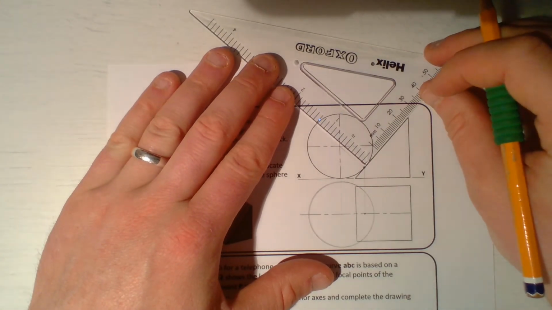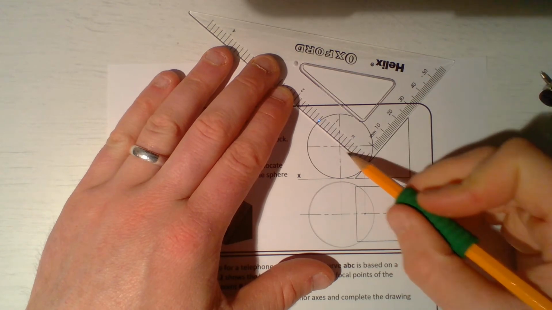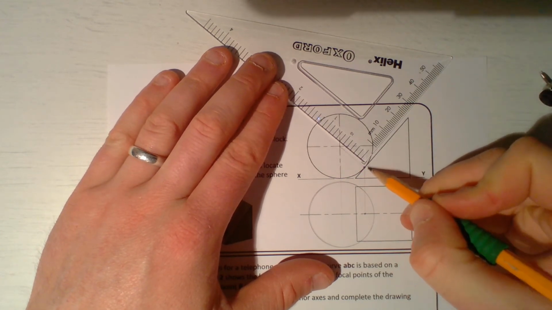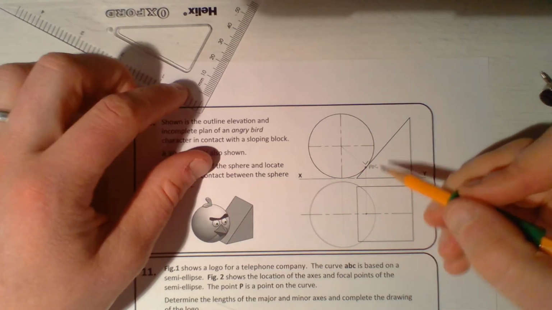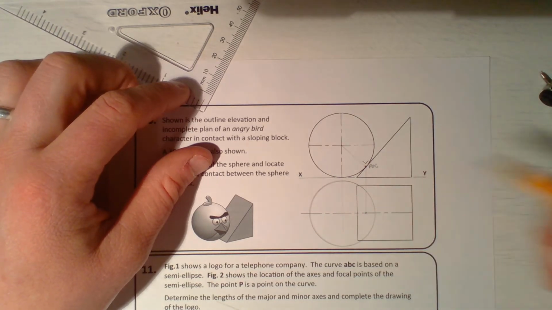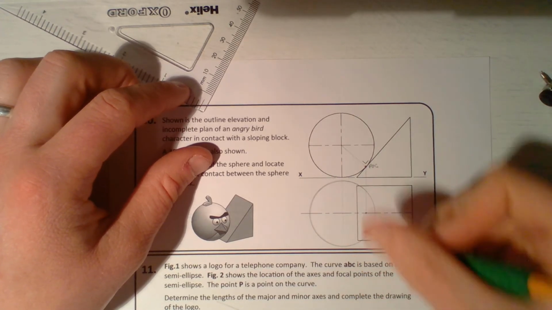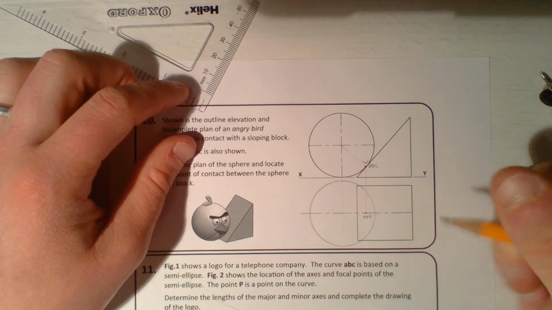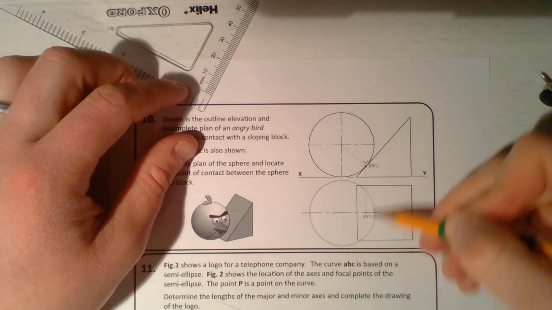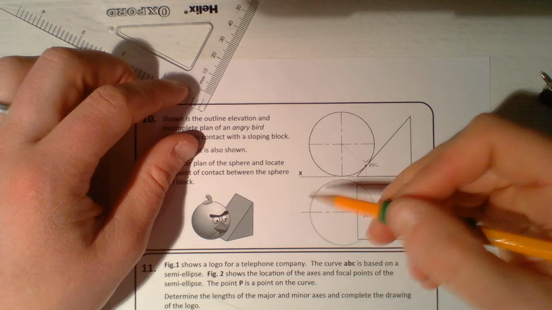We run our set square along and we go 90 degrees to the center point, and that gives me my point of contact in elevation. Where is it in plan? You project directly down and it's along that center line. So that's where my point of contact is in plan. Center point brought down, the sphere stays the same radius, you draw it in.